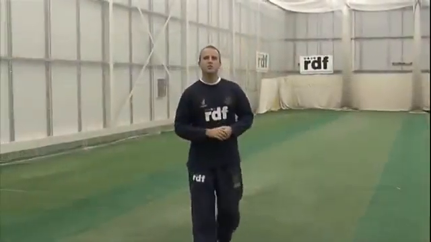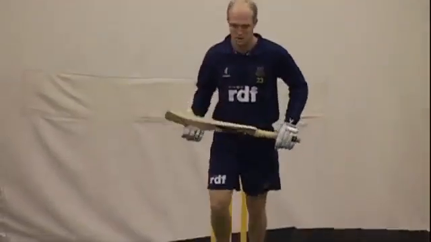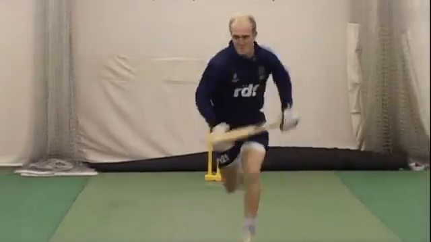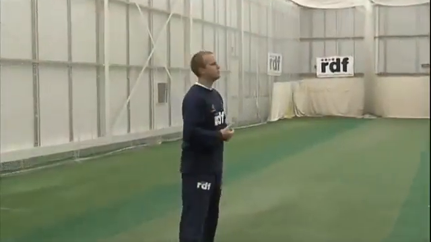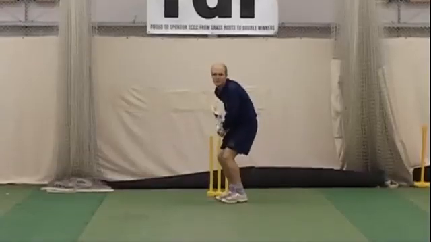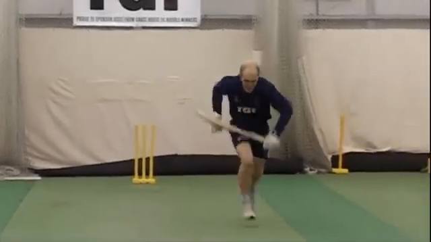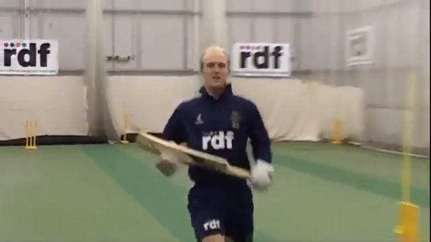That's all well and good, but as you can see, it's slightly unlike a cricket situation. He's ready to go, so he's almost like a sprinter. So what I'm going to ask Michael to do now is play an imaginary drive and then try and get his bat into an efficient position and then show us the acceleration again.